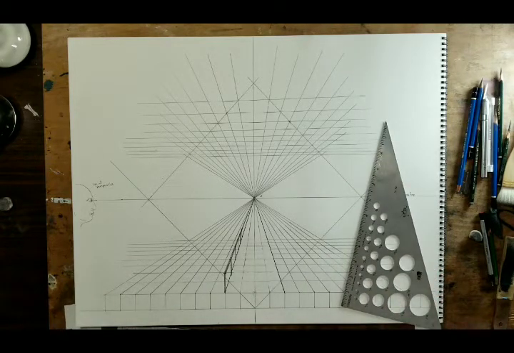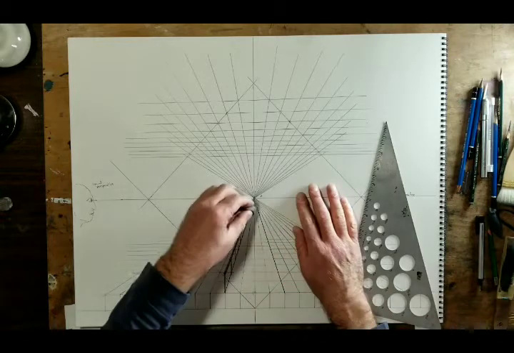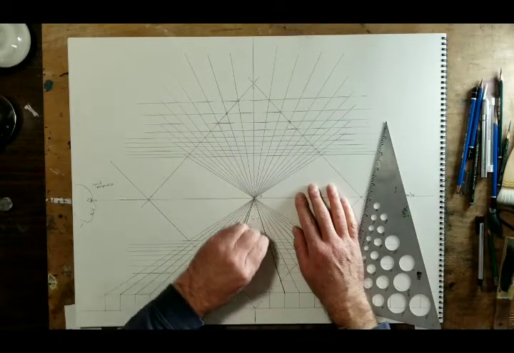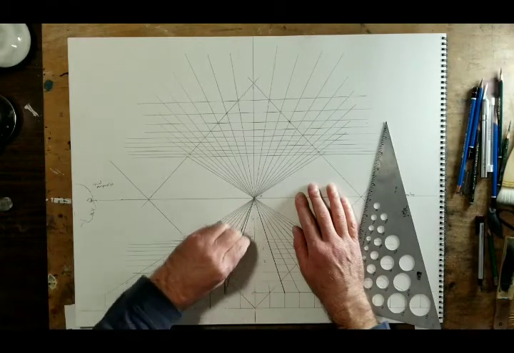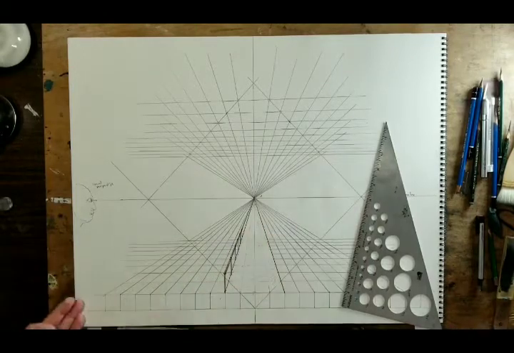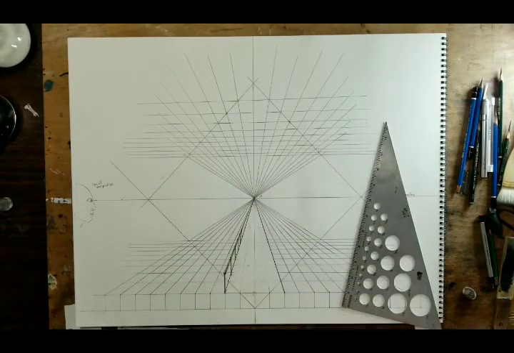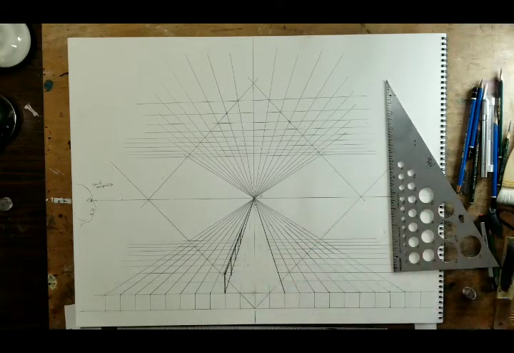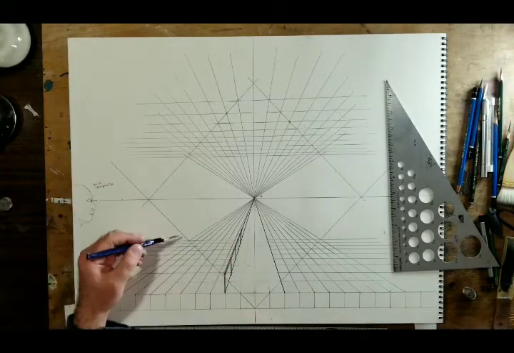What do we got here? Maybe I'll get some of these out of the way just so that we're getting a sense of our road diminishing off into space. That's dividing our picture up, our lower plane anyway. So I think the next assignment that I want you to think about is how we are going to plot, again, a rectangular form.